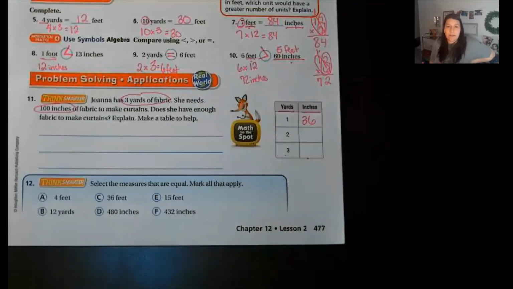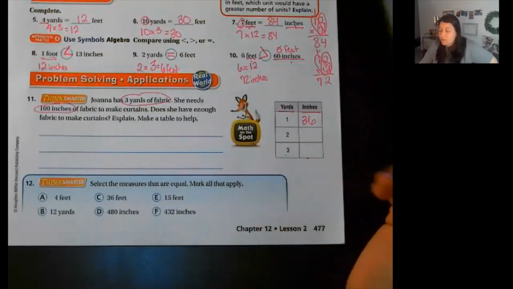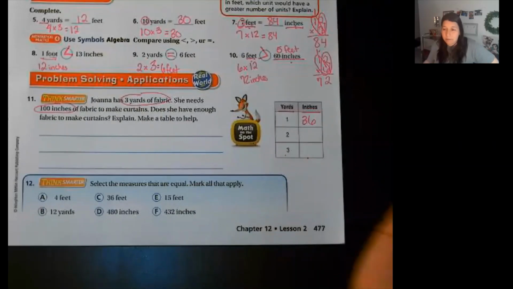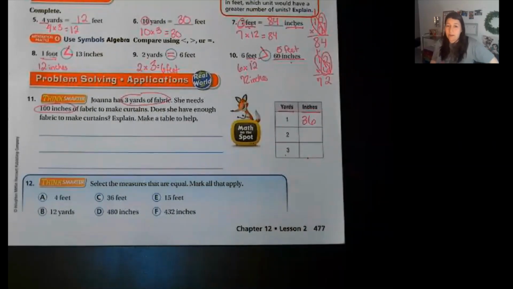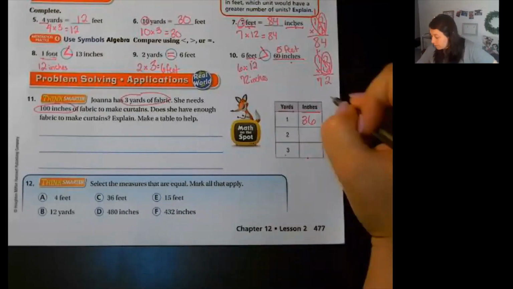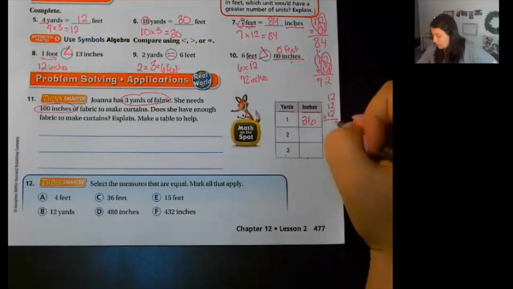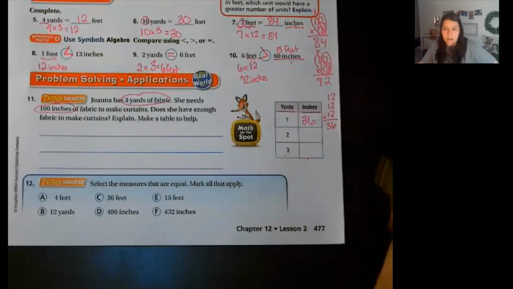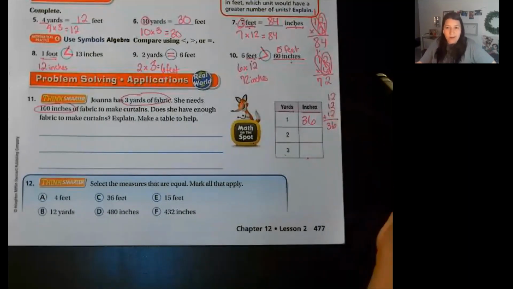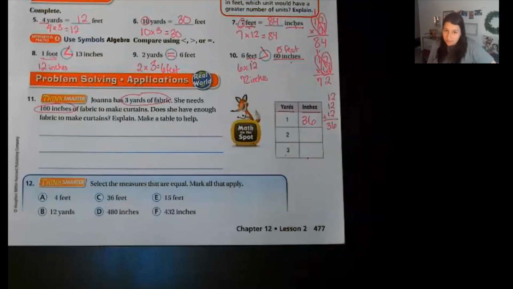Another way we could have found this is by remembering that 12 inches are in 1 foot, and then there are 3 feet in a yard. So if I did 12 3 times, that would be 3 feet. And that would make 2, 4, 6, and then 1, 2, 3. Okay, a little bit more work, but there's not always going to be that handy dandy chart on tests and things like that.